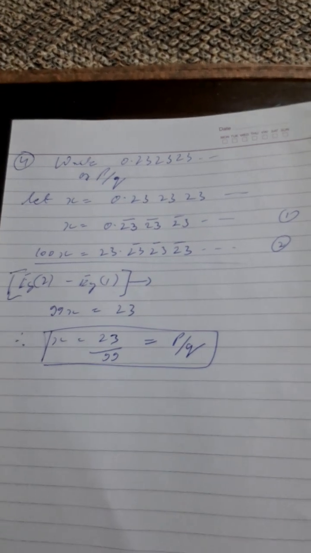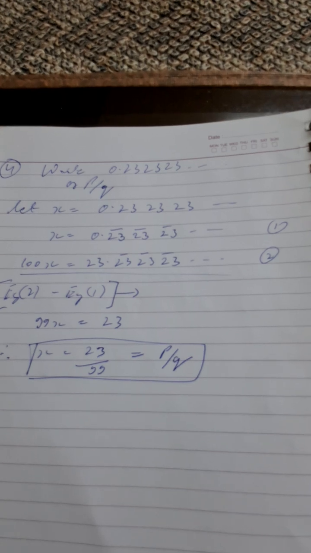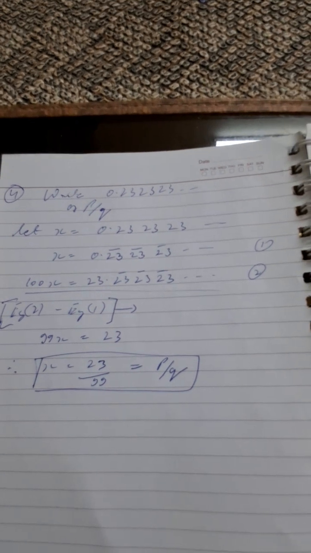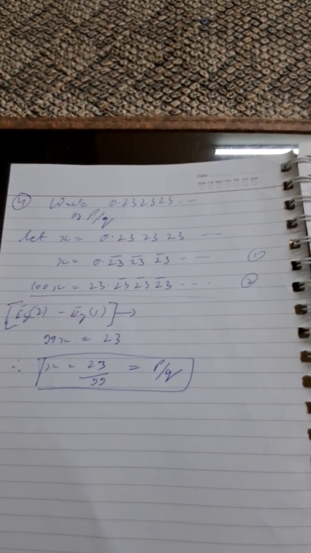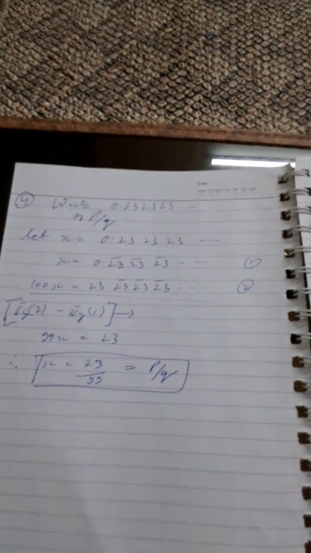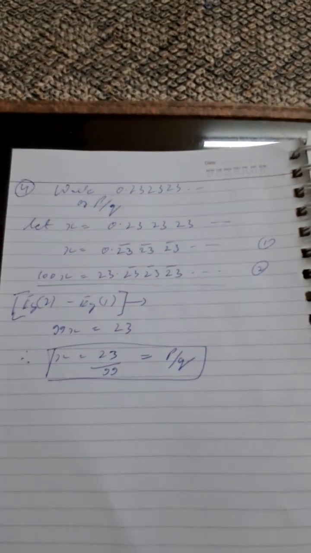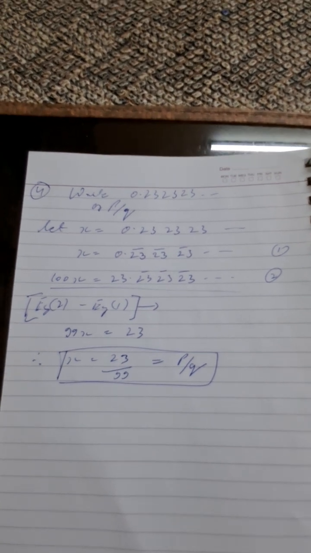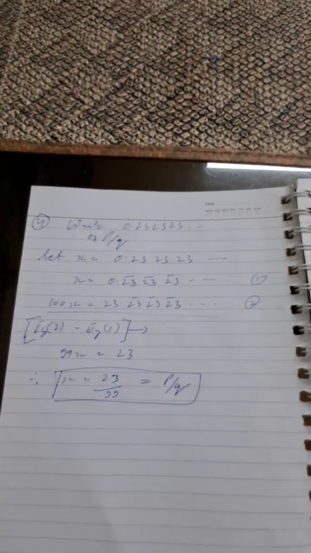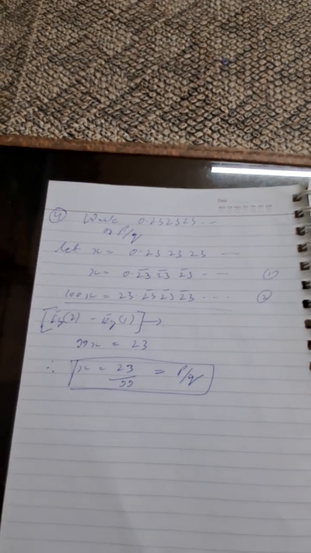So if you take x out of 100x, you get 99x on the left hand side, and if you deduct 0.232323, where 23 goes to infinity, from 23.232323, you are left with 23. It's now very basic to move 99 to the right hand side, and we easily get x is equal to 23 by 99, and this is the perfect form in which this number can be represented. Essentially what we have achieved here is to see how a fraction which is spelled in a decimal form can be retraced into a fraction.